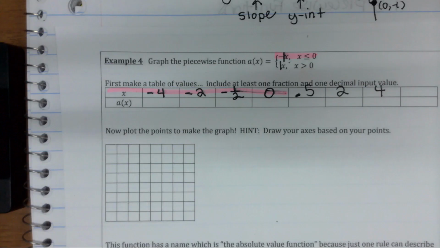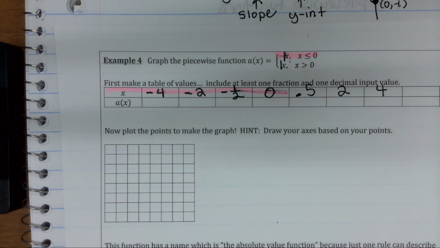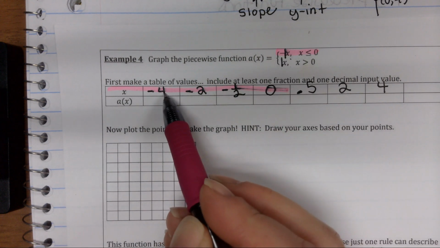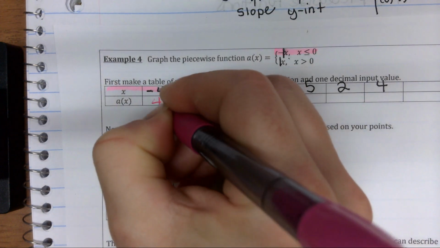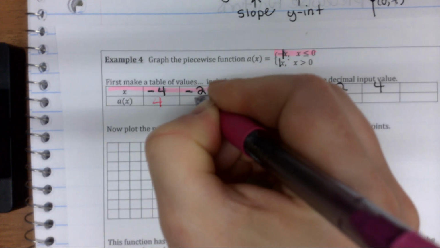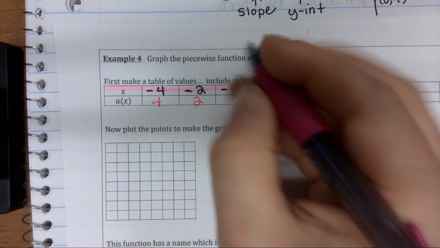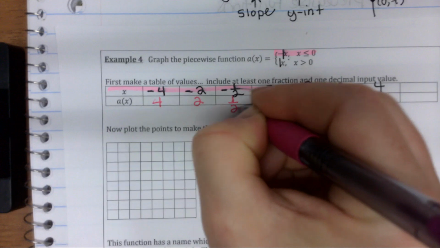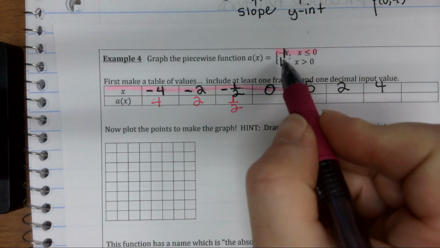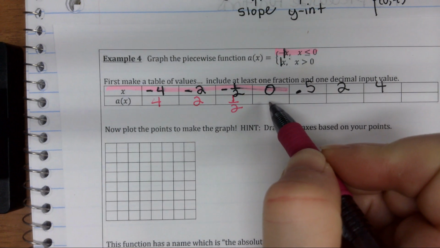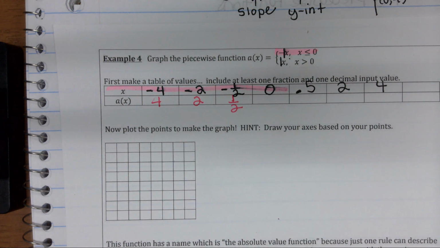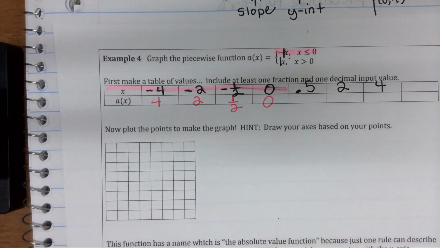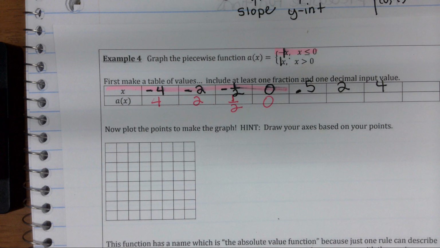All right, so the opposite of a negative is what? A positive. So what's the opposite of -4? 4. The opposite of -2 is 2. The opposite of negative 1/2 is going to be positive 1/2. And then the opposite of 0, 0 is the number smack dab in the middle. It doesn't have an opposite. It's just 0.